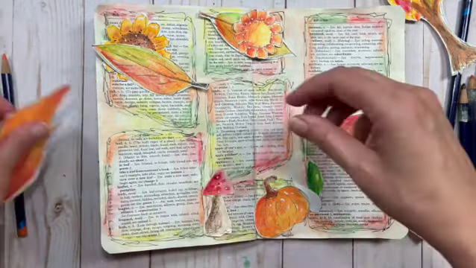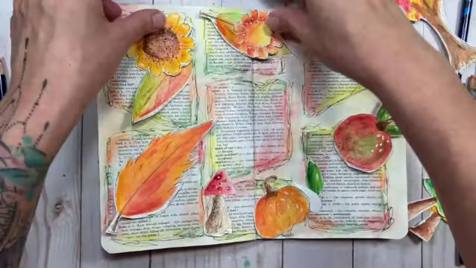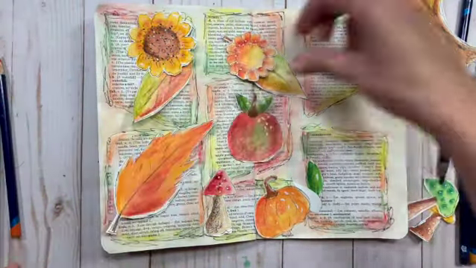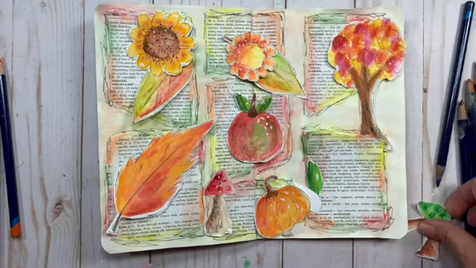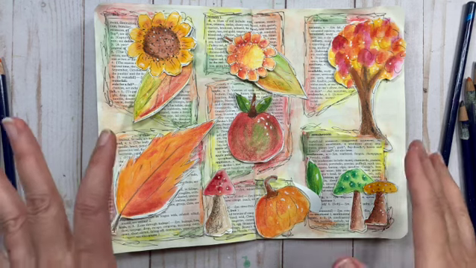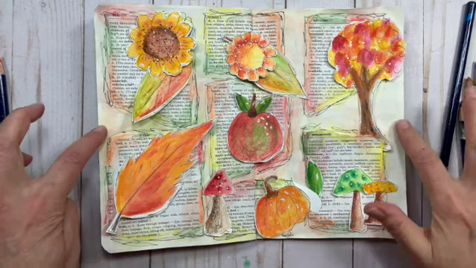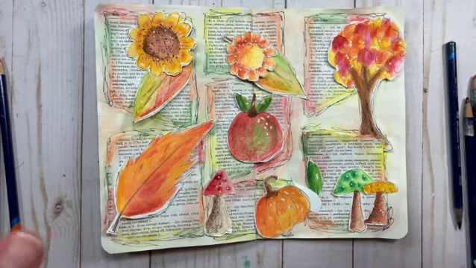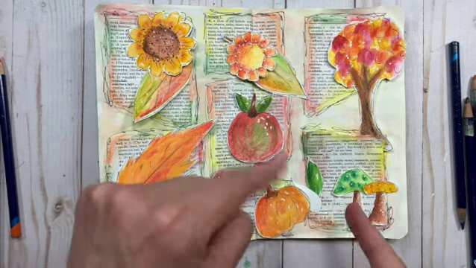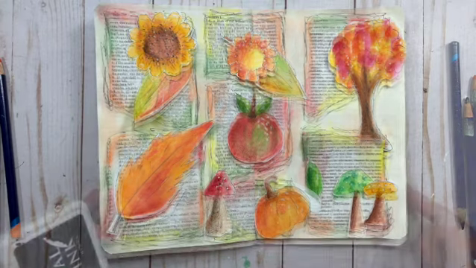I'm going to pop these back on real quick, just looking, checking it out. Is there anything else that I feel that I might need? And the first thing that popped into mind is some texture in the background, like a rubber stamp or some stenciling. So I'm going to grab a rubber stamp. I have a thought, and I'll be right back.